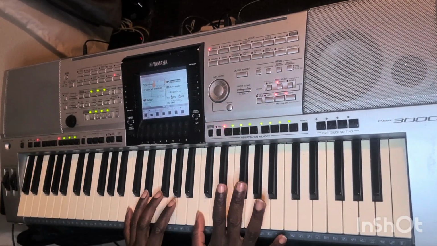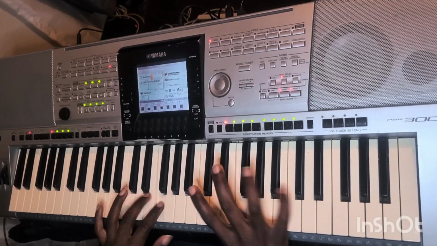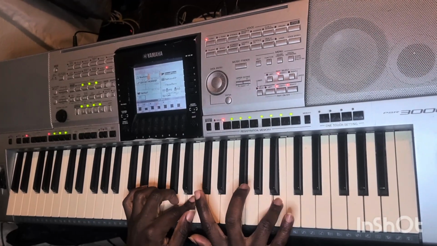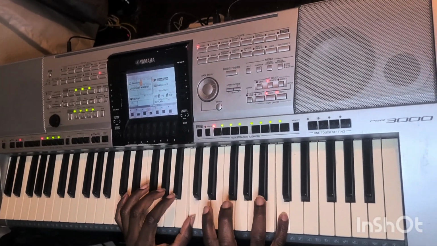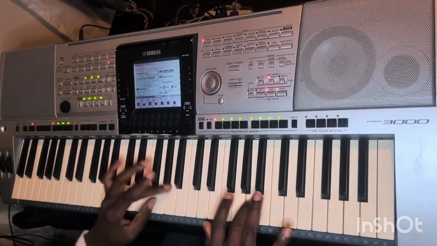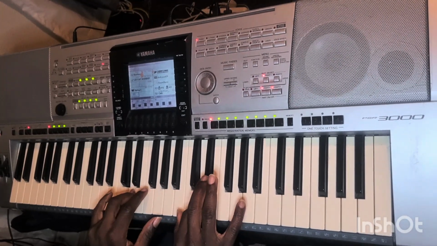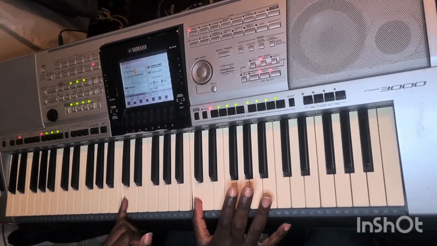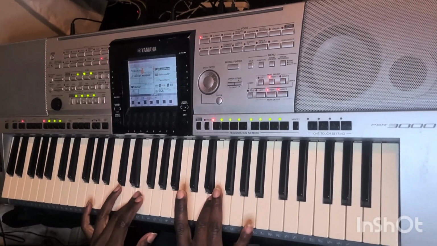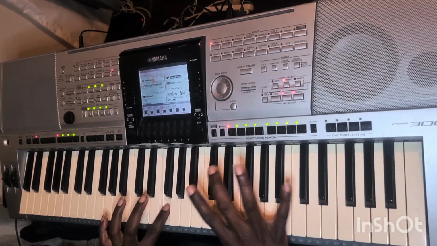Okay, so we're going to put this together. Slower now. 1, 2, 3. Then the right hand moves now.